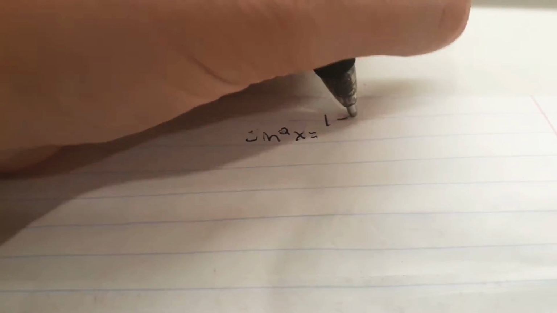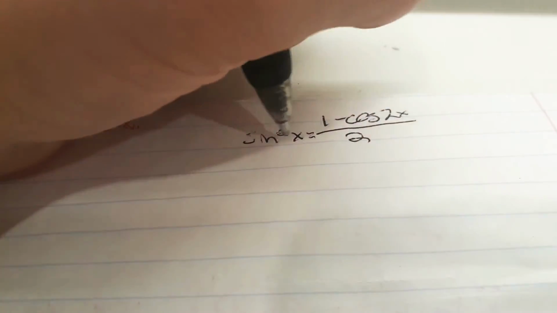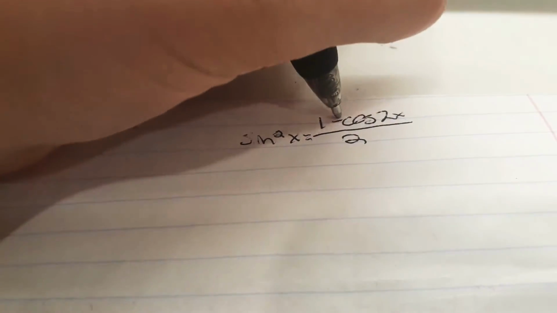And we have sine squared of x is equal to 1 minus cosine of 2x over 2. The 1 for cosine is just a plus over here, pretty simple to remember. Ignore the noise in the background.